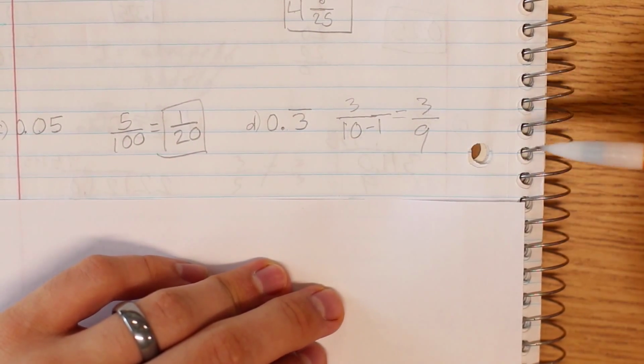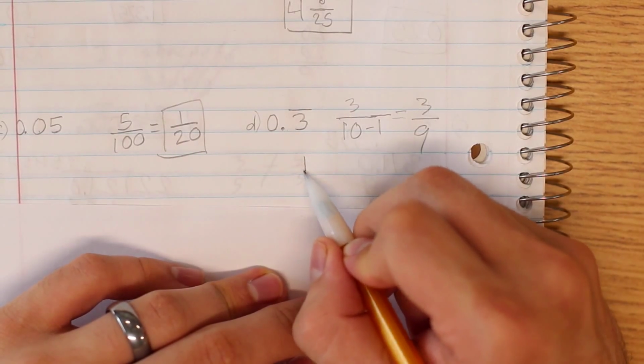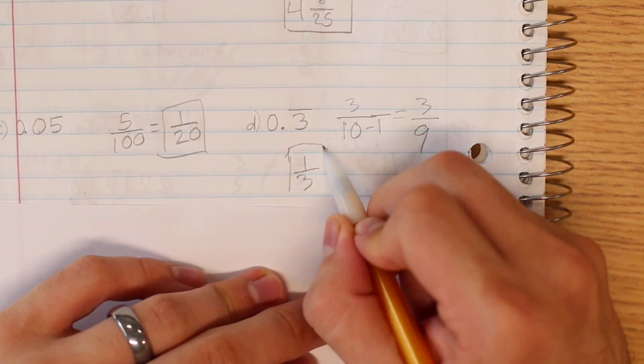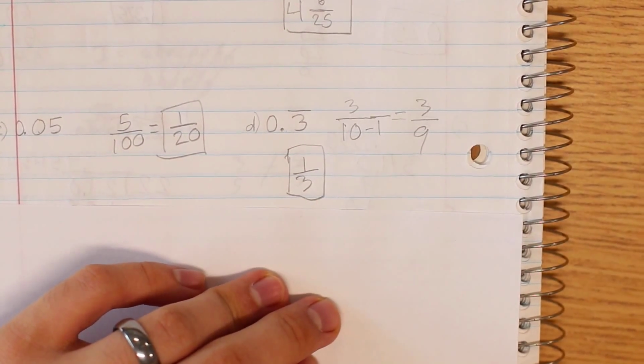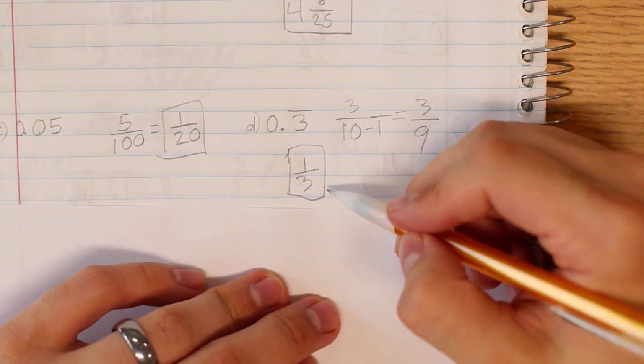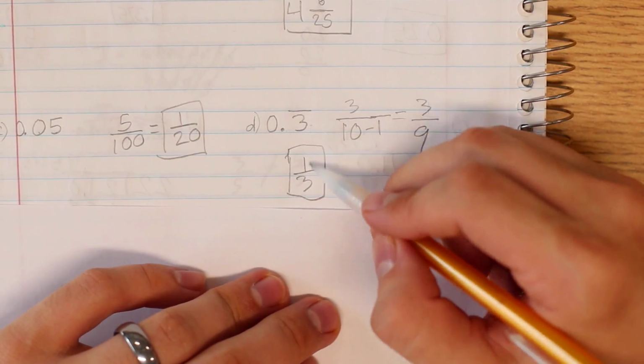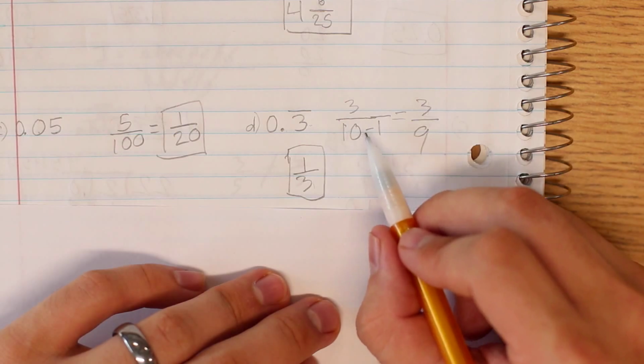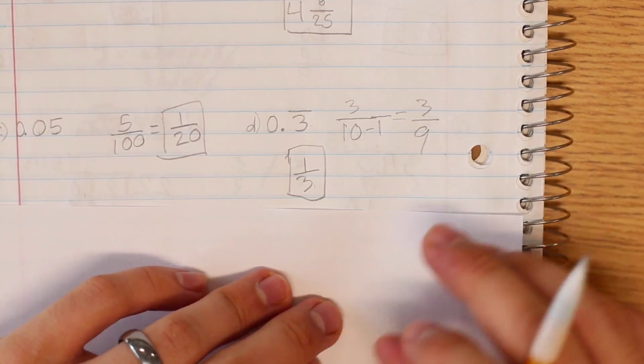And 3/9 reduces to 1/3. If you flip back to the front page of what we did, you'll remember that we turned 1/3 into a decimal, and that was the decimal it was. So they convert back and forth perfectly. So what you do is you put it over that, you're going to subtract the 1, there you go.